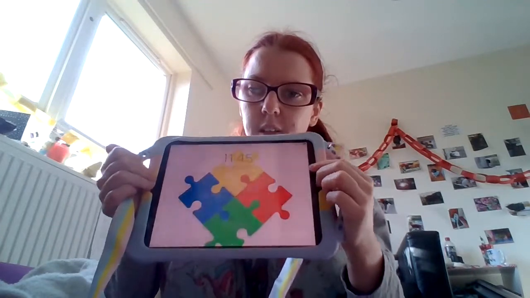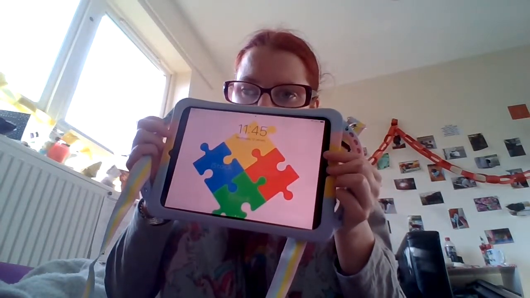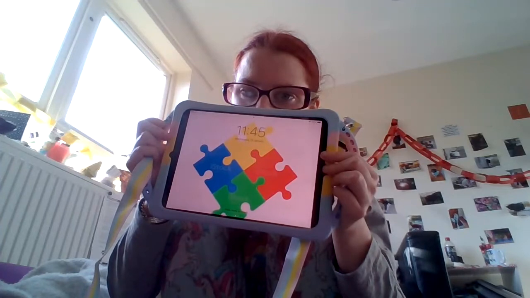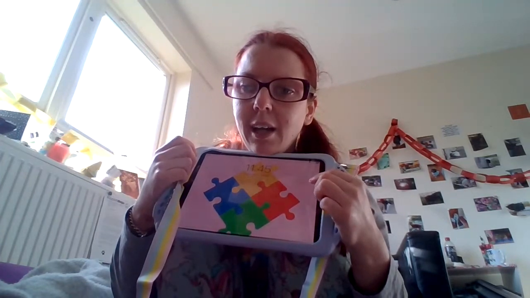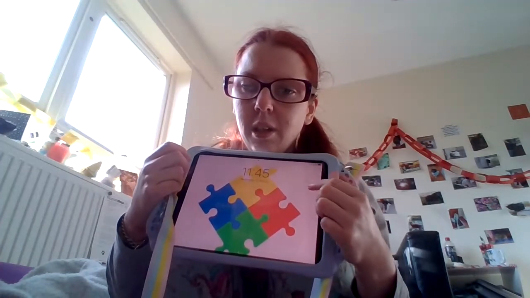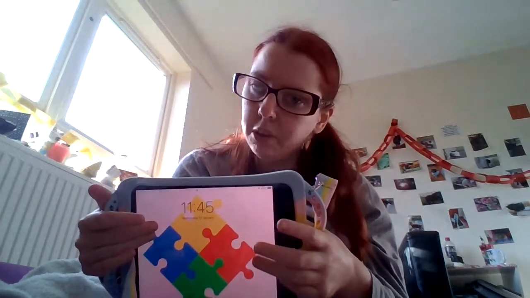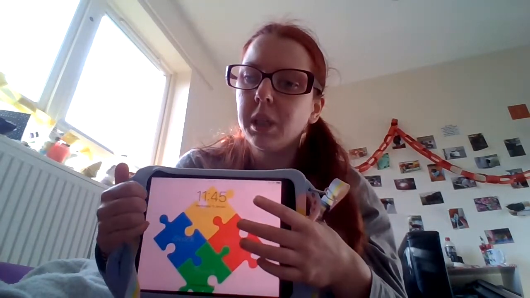The case is from eBay and the strap came with the case. The iPad itself, obviously it's a refurbished one, but it's from Amazon, I think. That's the front of it because it's got an autism symbol. Yes, I know some people don't agree with the puzzle piece, but I quite enjoy the puzzle piece. I don't see myself as a puzzle. I really like puzzles, so I'm quite happy with the puzzle piece.